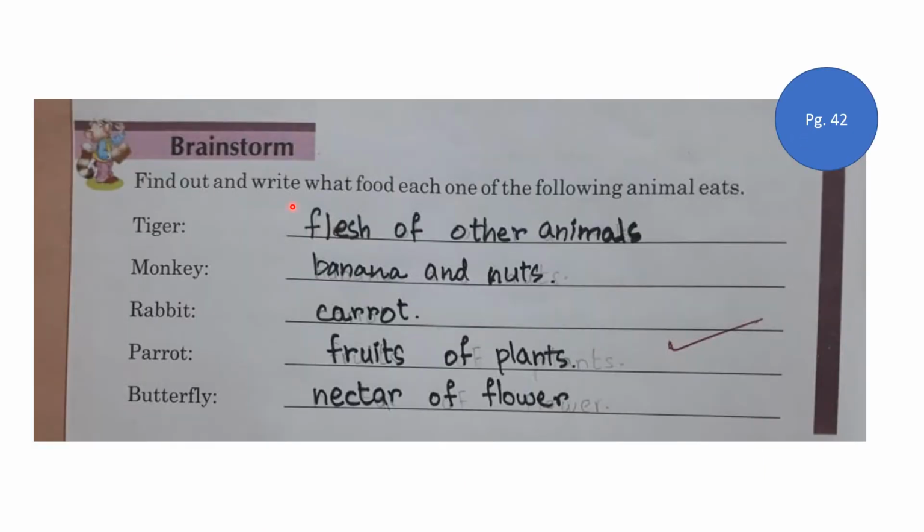Turn to page number 42. Brainstorm. Find out and write what food each one of the following animals eats. So here we are given a list of animals and we need to find out and write what foods these animals eat.